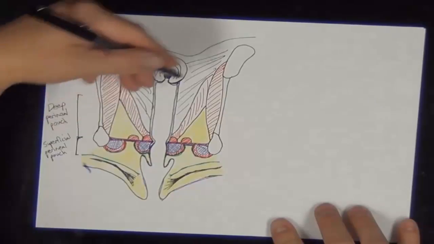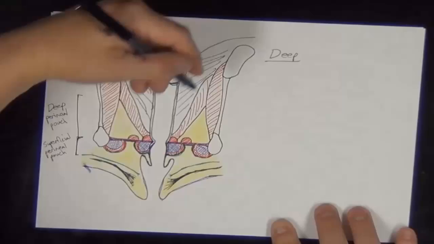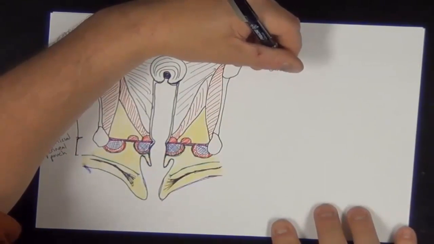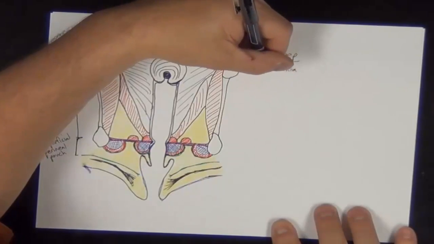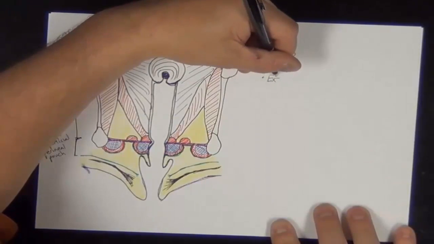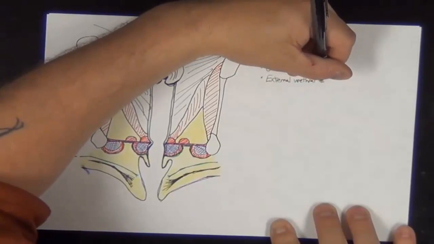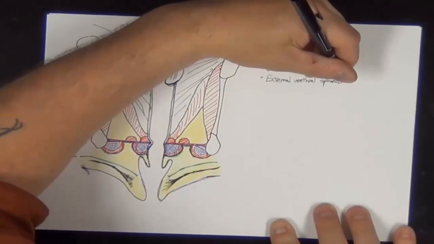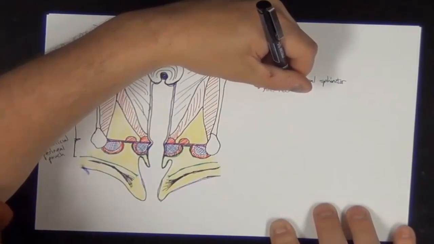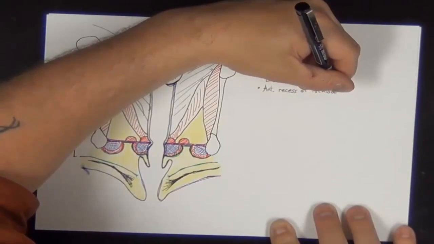Now, inside the deep pouch in the female, a little bit anterior to this, we'd have the urethra coming down. We're going to have the external urethral sphincter right there. Anterior recess of the ischioanal fossa in yellow on either side.